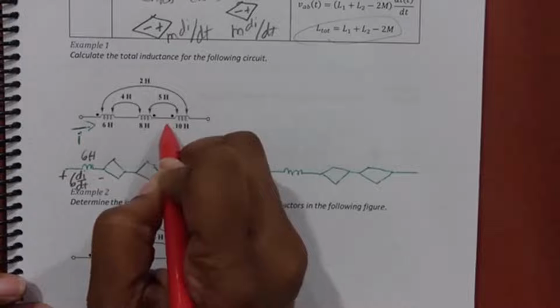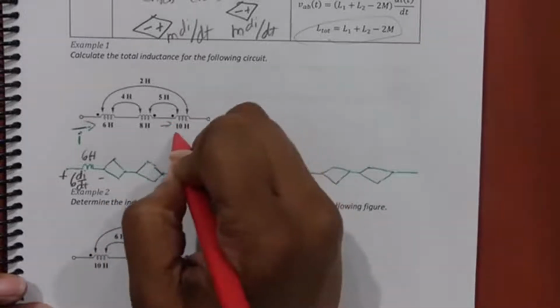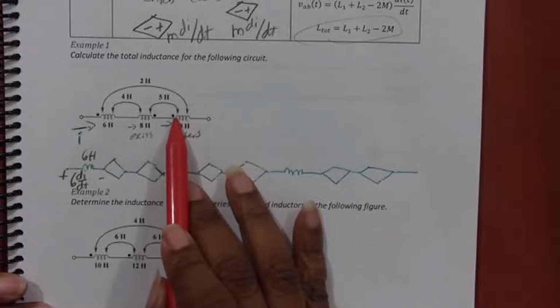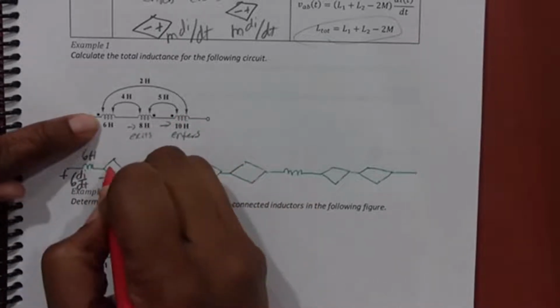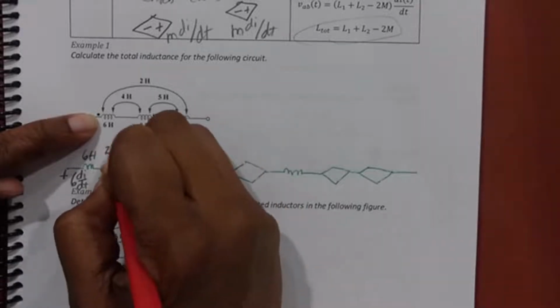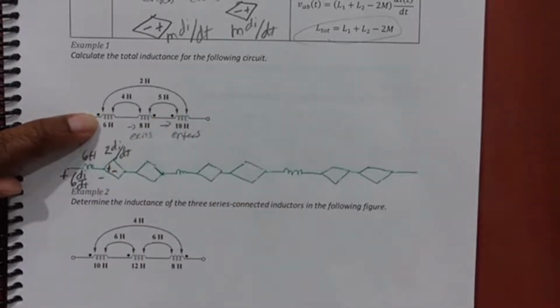The current goes into the positive, so it enters for the 10 Henry, and then it exits for the 8 Henry because it goes out of the inductor through the dot. Since the current enters for the 10 Henry, the induced voltage at the 6 should be positive at the dot. So this is going to be positive on the left, negative on the right, 2 di/dt.